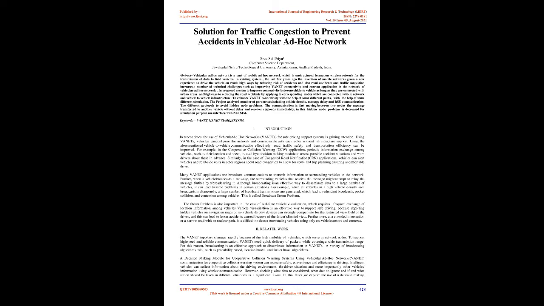For example, in the Cooperative Collision Warning (CCW) application, periodic information exchange among vehicles, such as their location and speed, is used via a decision-making module to assess possible accident situations and warn drivers about these in advance. Similarly, in the case of Congested Road Notification (CRN) applications, vehicles can alert vehicles and roadside units in other regions about road congestion to allow for route and trip planning, ensuring a comfortable drive.